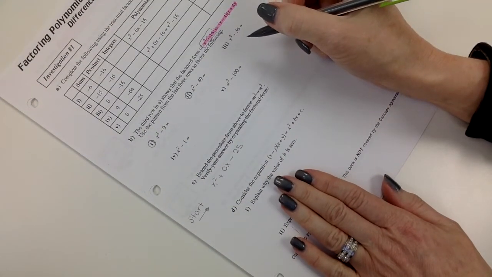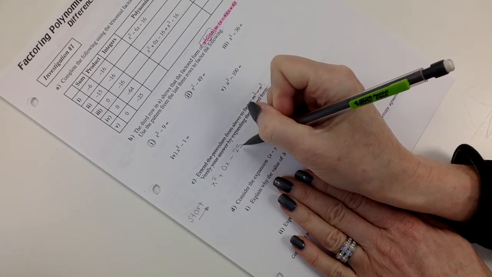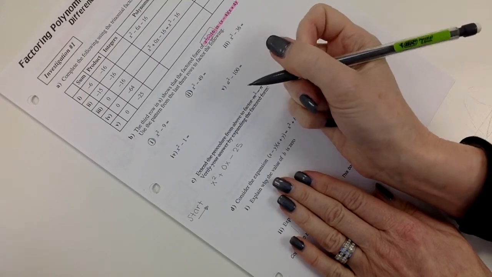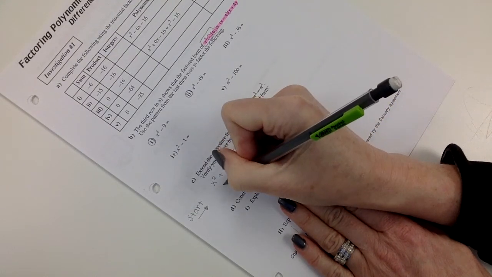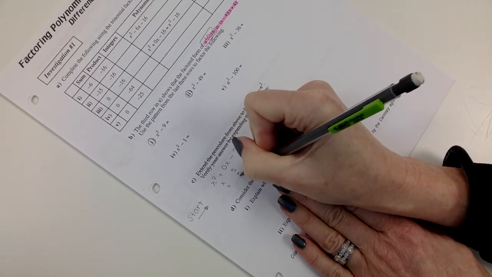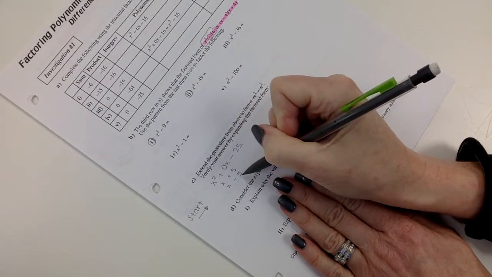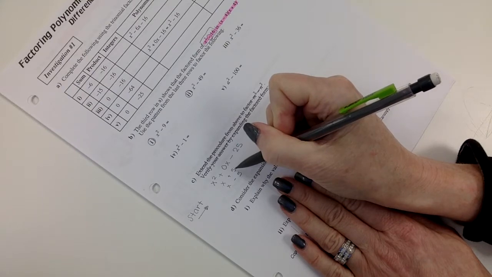Here's why this works. If we had x squared plus 0x minus 25, we've done these, but we've never had a 0 in there. That's weird. But oh well, we'll just not worry about it. x and x, how about 5 and 5? Plus and minus, I'm going to get minus 5x plus 5x, which is 0x.